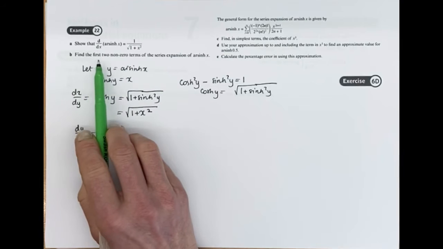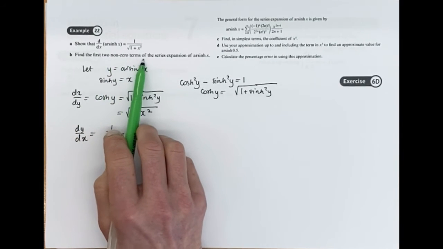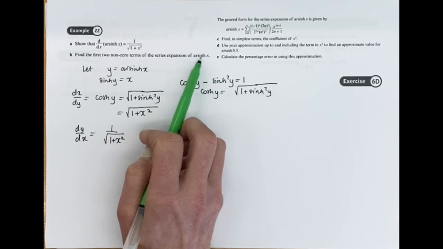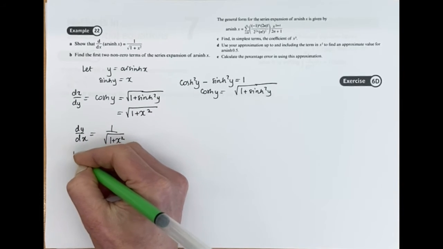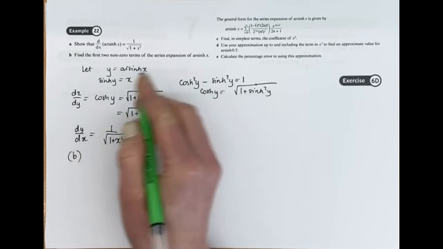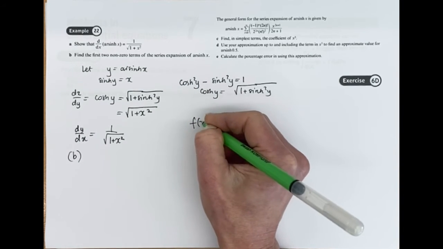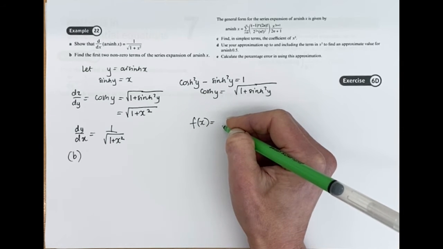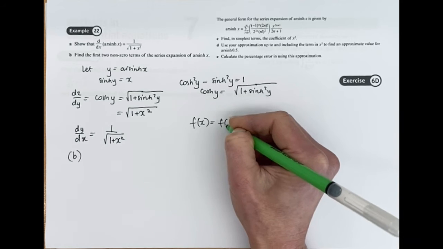Part B, find the first two non-zero terms of the series expansion of arsinh x. So let's have a look at part B. The series expansion, so we're talking about Maclaurin. The first term is f of 0.